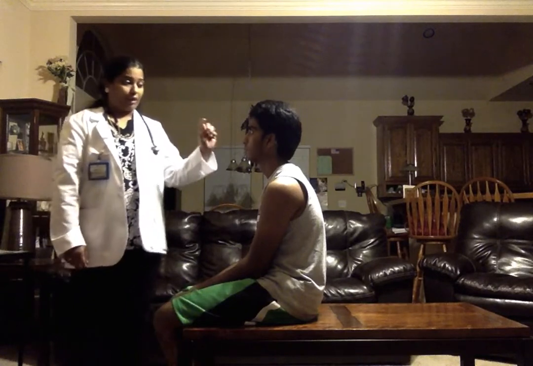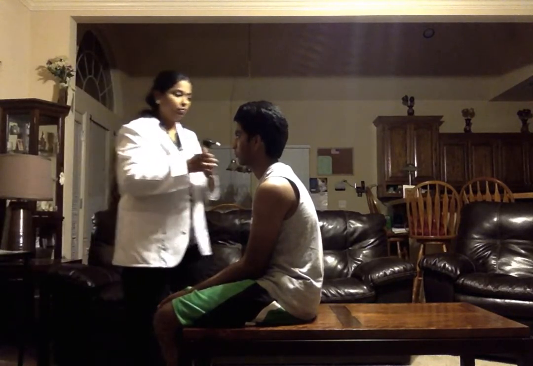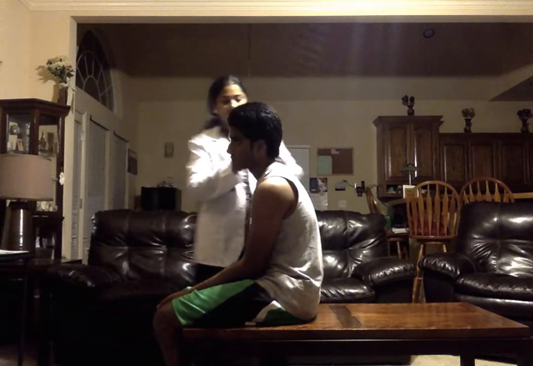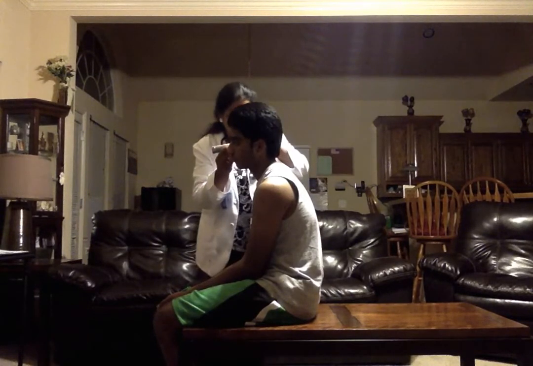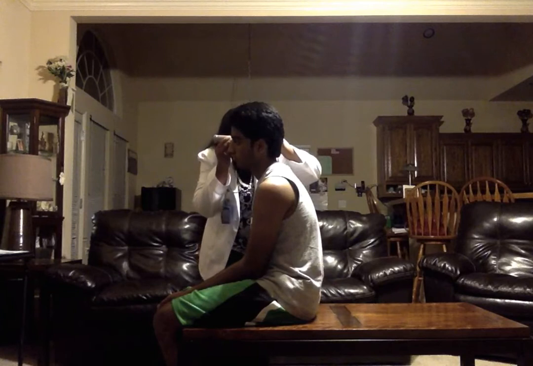Next, we are going to check your ear canal and your tympanic membrane with the otoscope. Going to pull backward. You can see your ear canal.